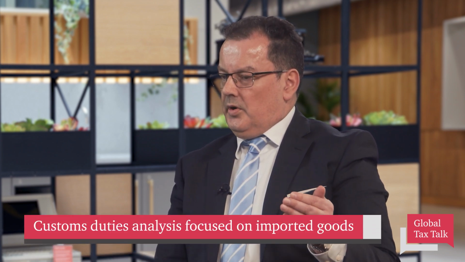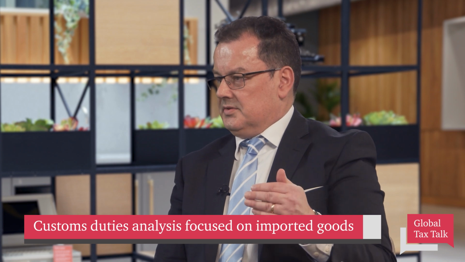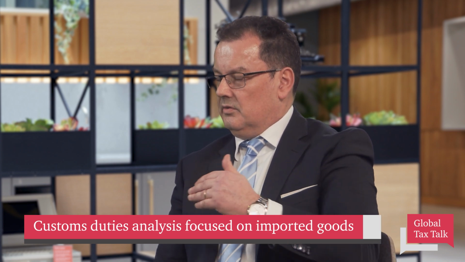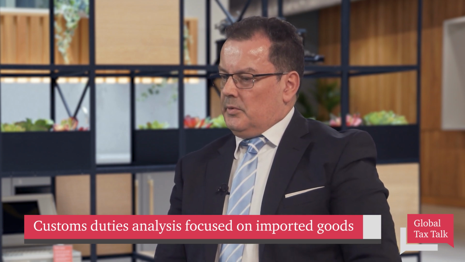Yep. So on the customs side, typically we're not worried about services. We're concerned about imported goods, right, and I'll cover that off in the country examples. But when it comes to VAT, the central thing from a VAT point of view is, is there consideration for a supply? Right. And this is getting at price adjustments.